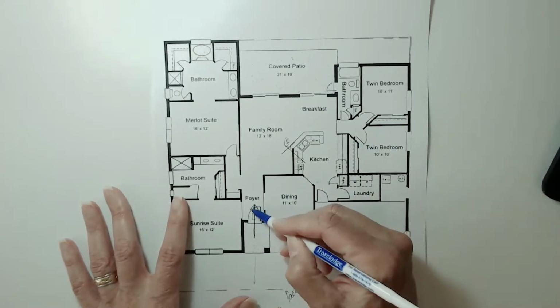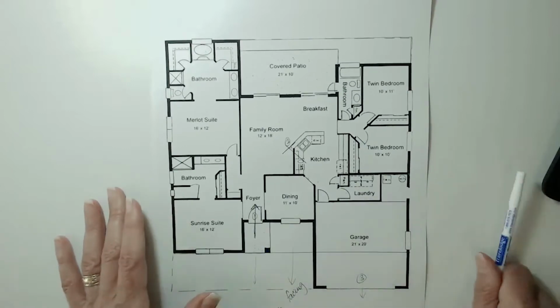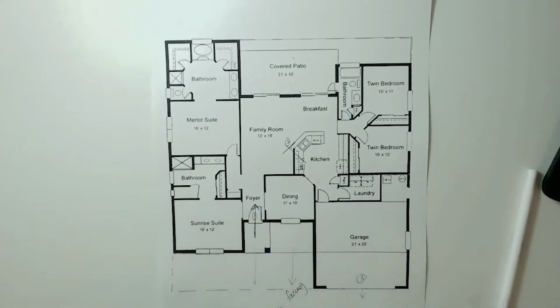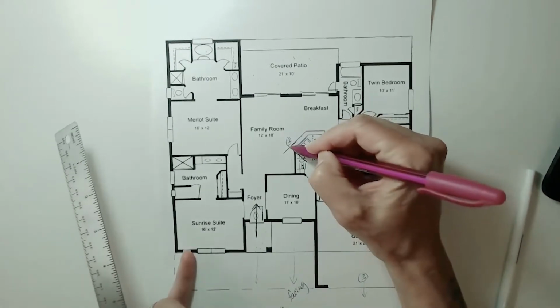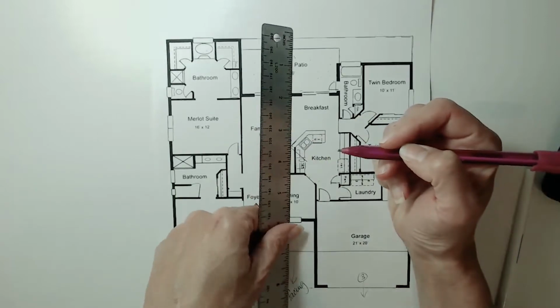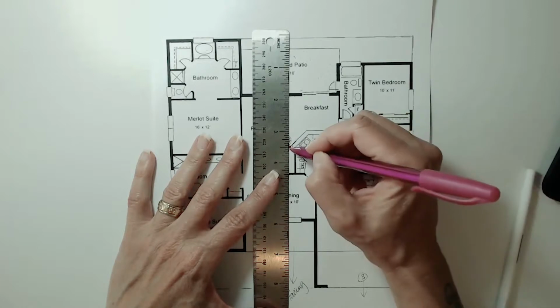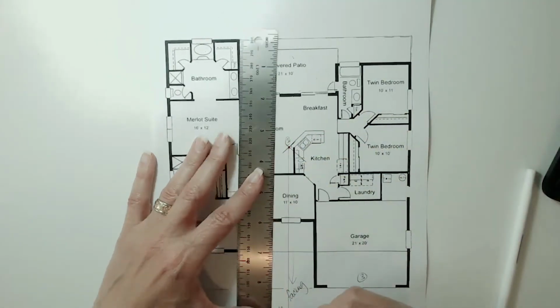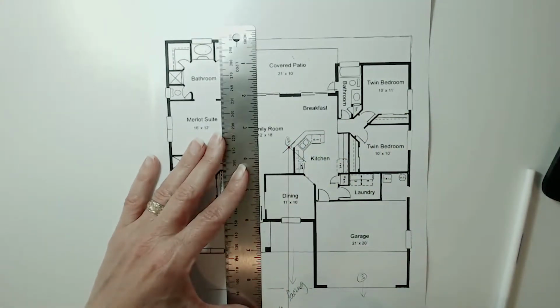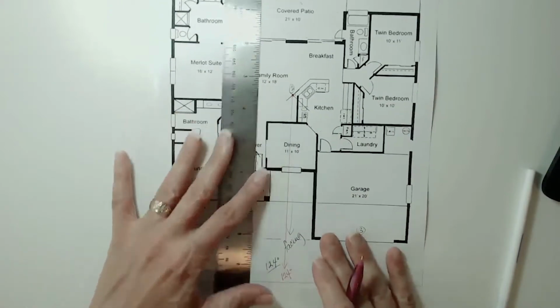So locate the front door. Then the next is, I'm going to grab a different colored pen here, I want to draw an alignment line. Starting from the center geographical point of the structure, I want to draw a straight perpendicular line right out the front. And that's my 124 degrees, like I wrote right here.